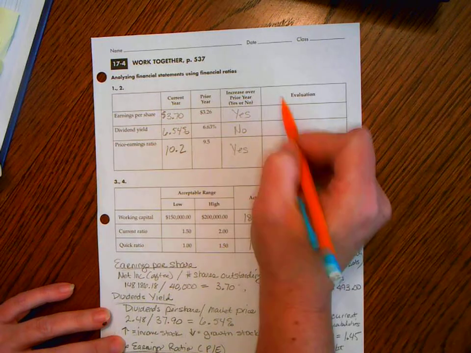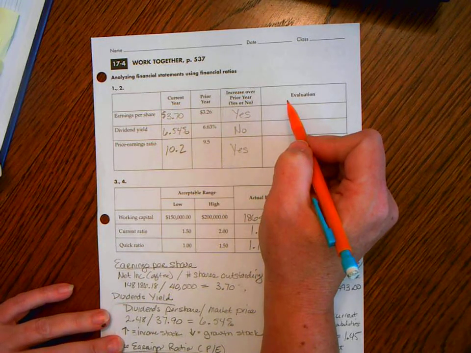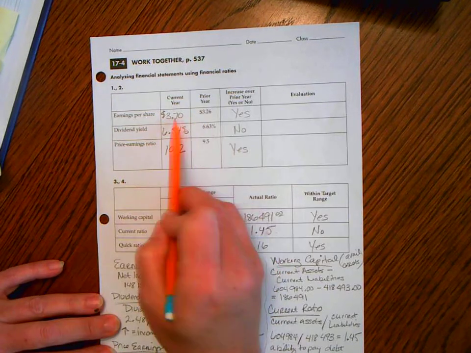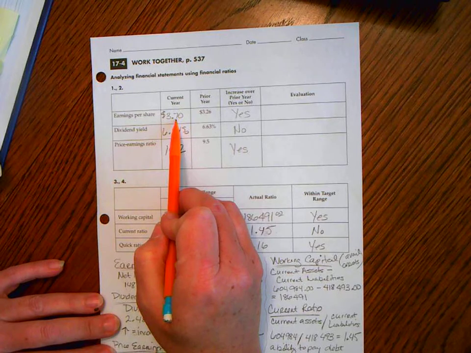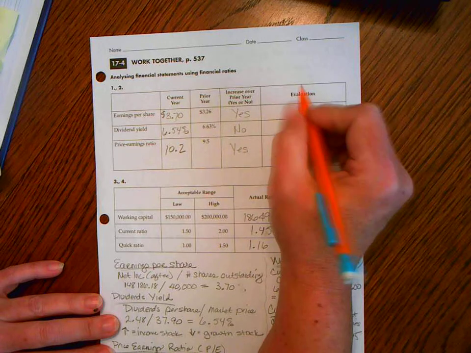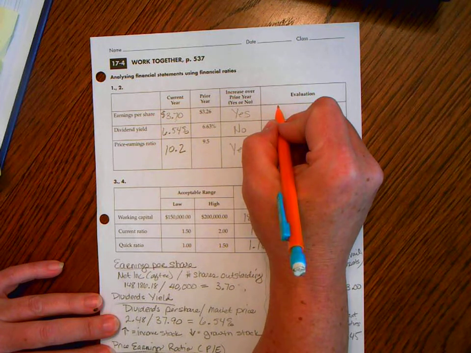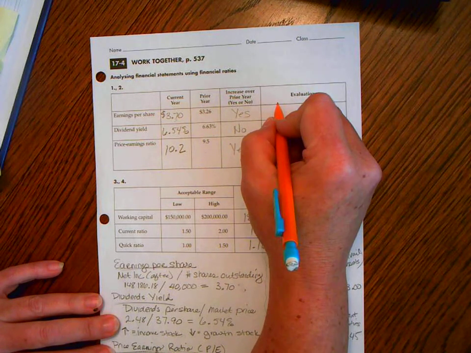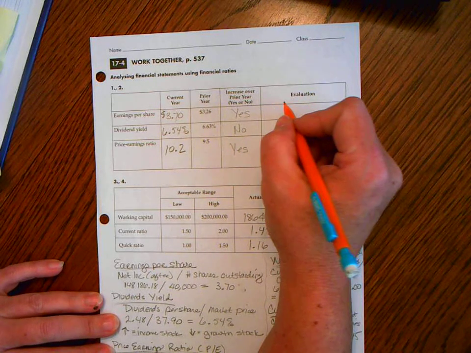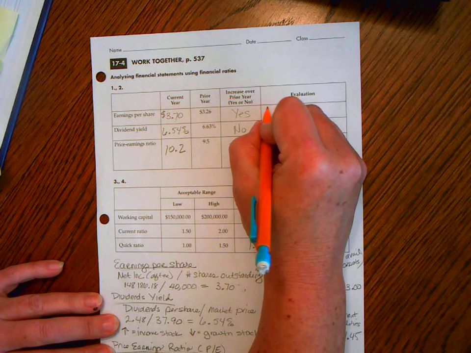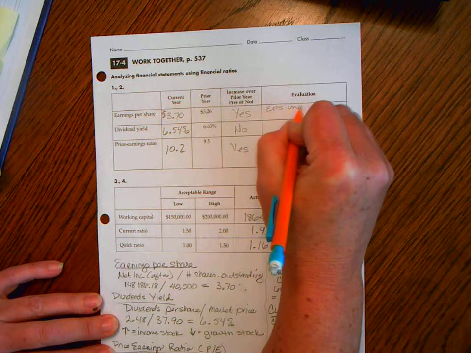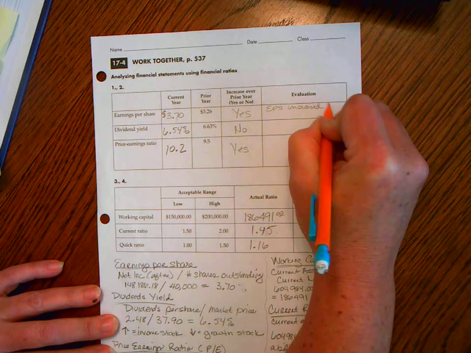Okay, so just an evaluation, earnings per share. Yeah, we did increase. It was a nice little increase, so that's a good trend. Earnings per share is going up, and that means that our market value is going up. And actually, if you did a little division there, it could tell you that EPS increased by 13.5%.